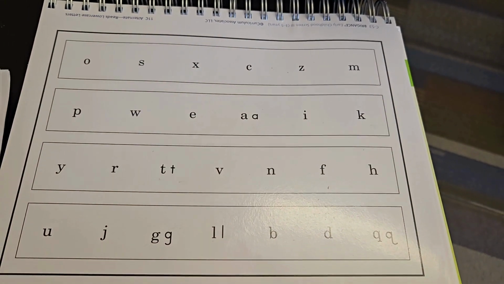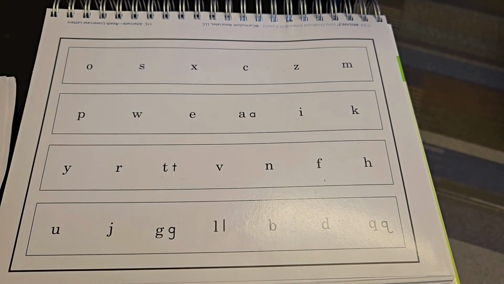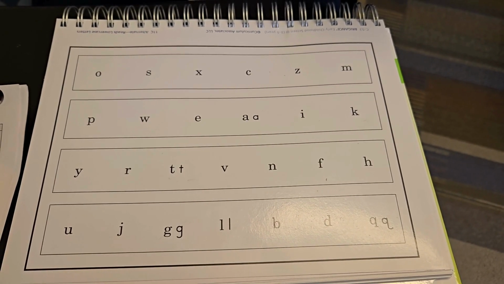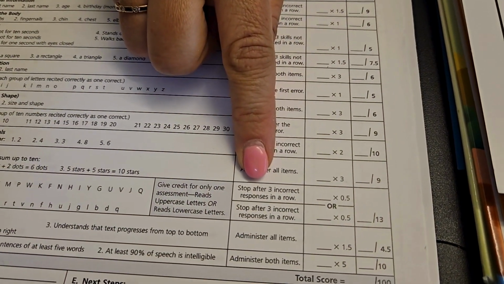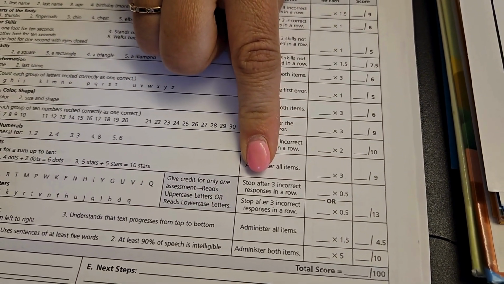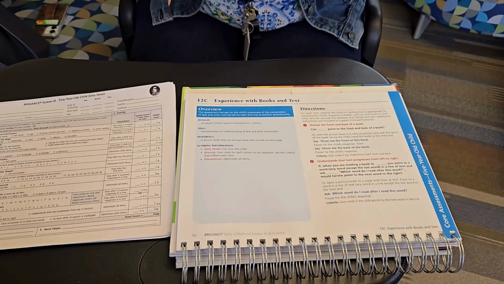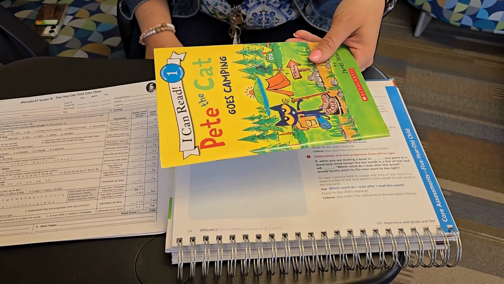If the lowercase is administered, either lowercase form is accepted for A, G, L, Q, and T. You will stop after 3 incorrect responses in a row. For 12C, students will show experience with books and text. Hand the book to the child with the spine of the book facing him or her.